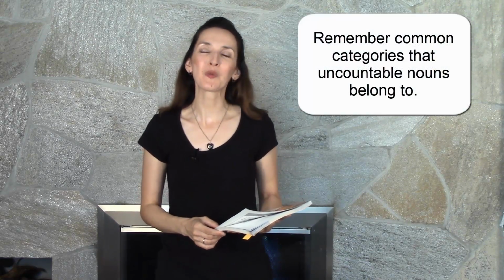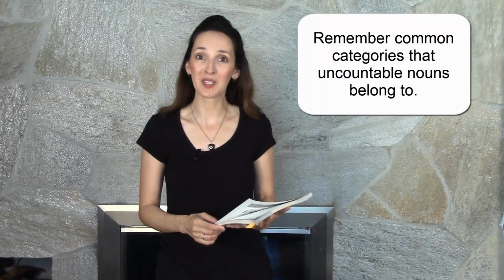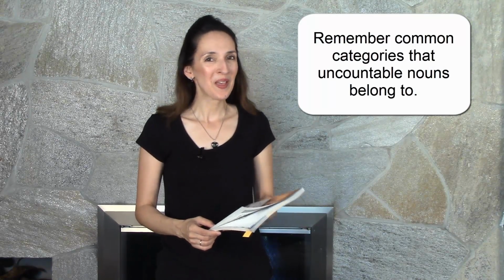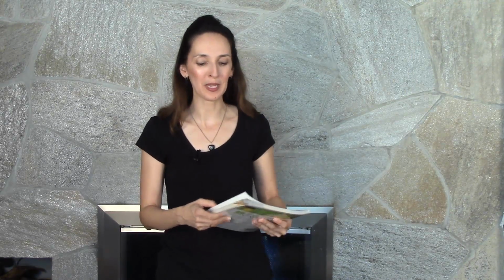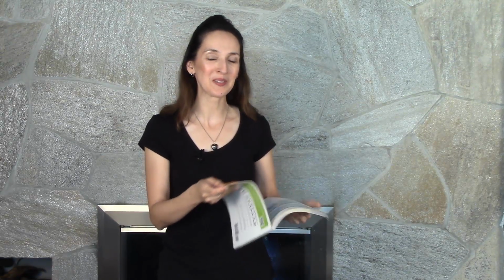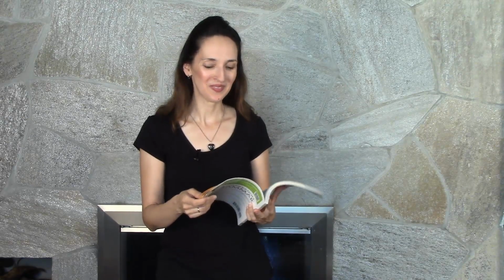One way to help identify uncountable nouns is to remember common categories these nouns belong to. A few years back, I had the amazing experience of co-authoring a grammar book, Next Generation Grammar 3, and the appendix has a list of these categories. I'll share some with you.